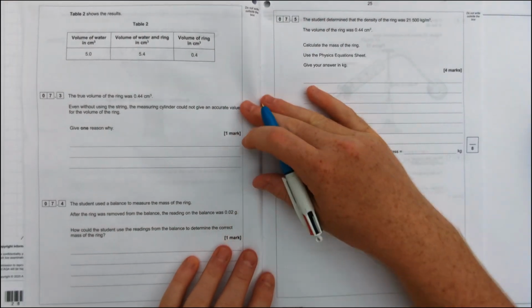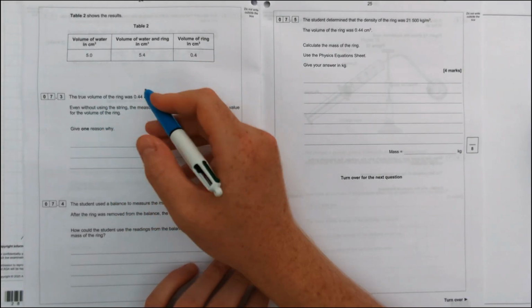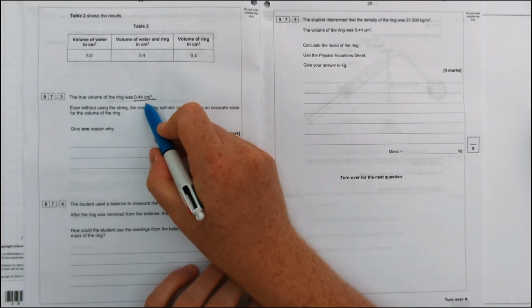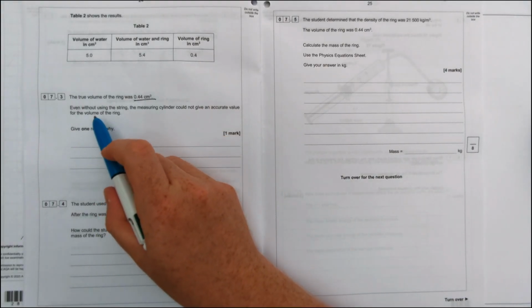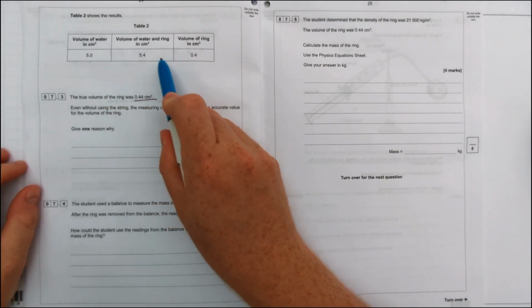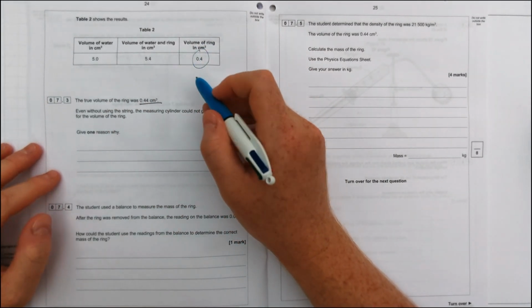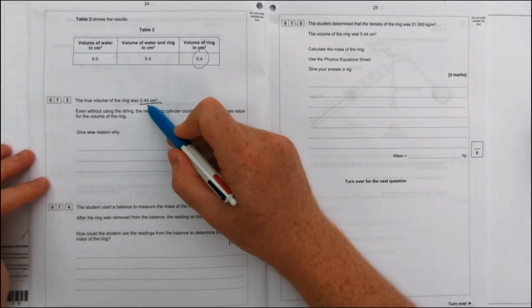Next, we've got some values of the volume that's measured by this process, and it says the true volume, or the actual volume of the ring, was 0.44. Then it says, even without using the string, the measuring cylinder could not give an accurate value, and the reason is up to these results here. So if we look at the volume of the ring, the measurement is 0.4, the actual value is 0.44.